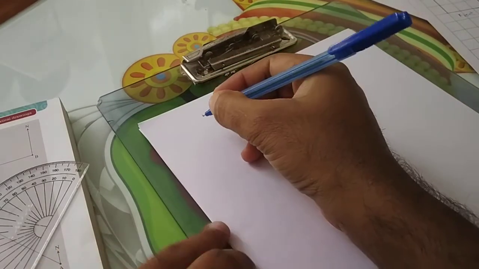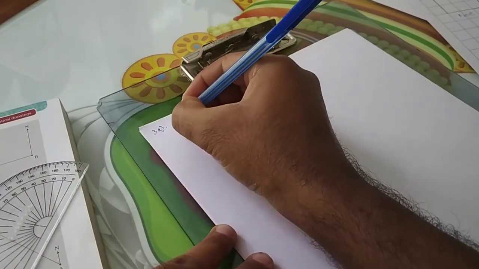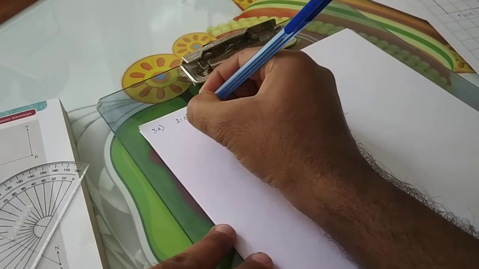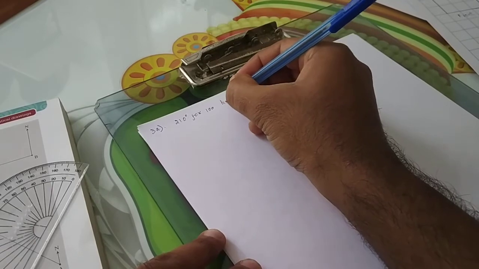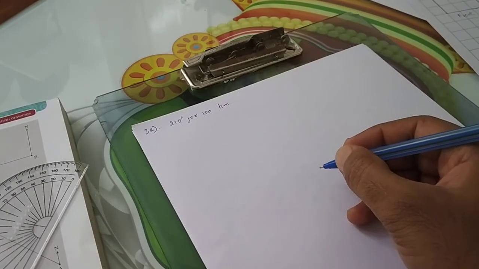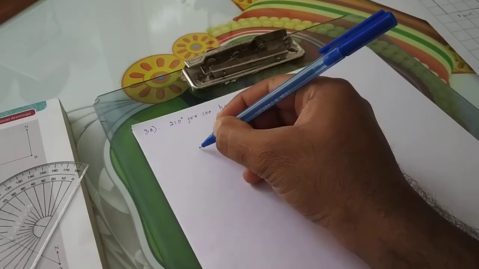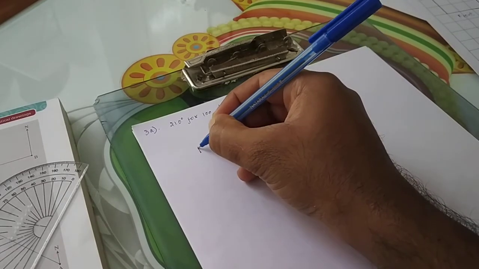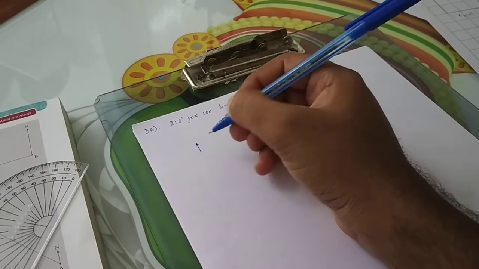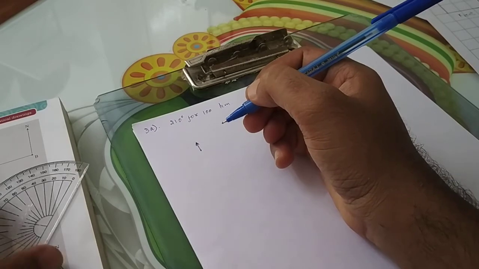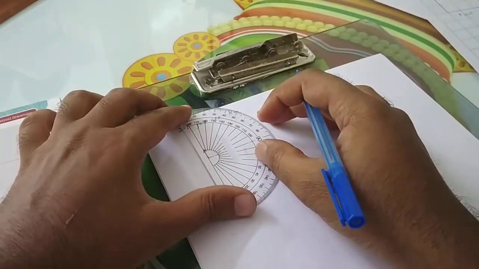So now I'll solve 3a, and the problem is 210 degrees for 100 kilometers. Choose any point. I'll choose this. Mark the reference line or the north direction, and then I need to measure 210 degrees.